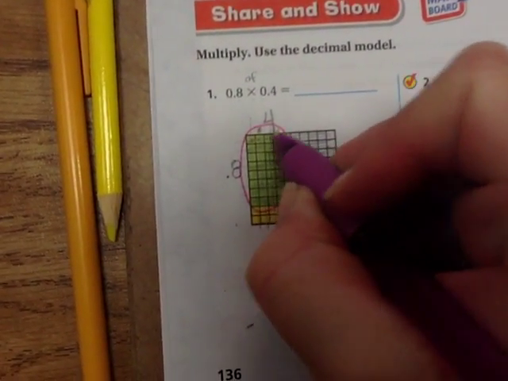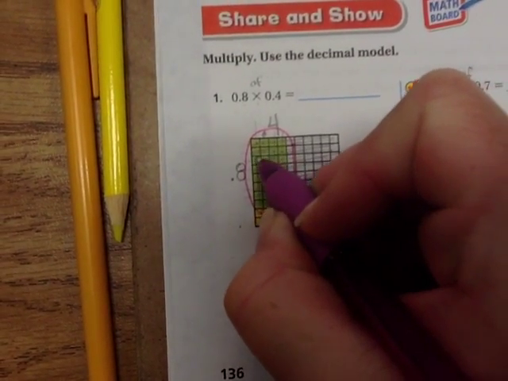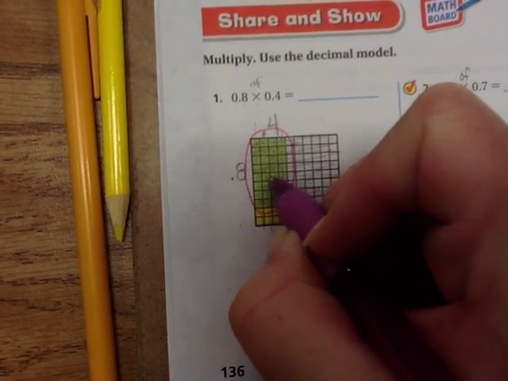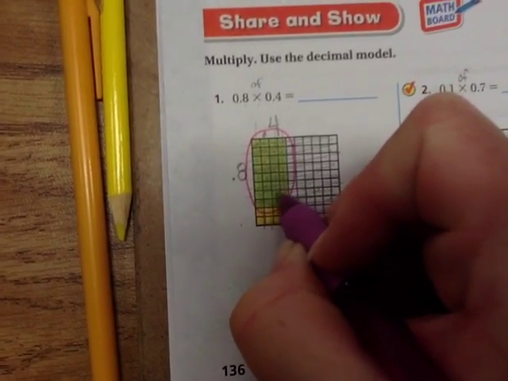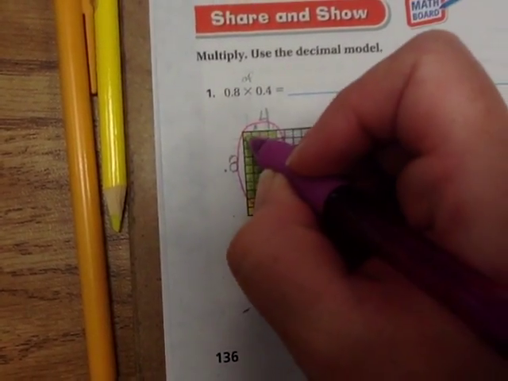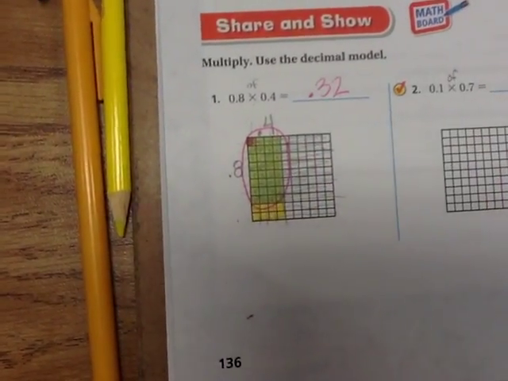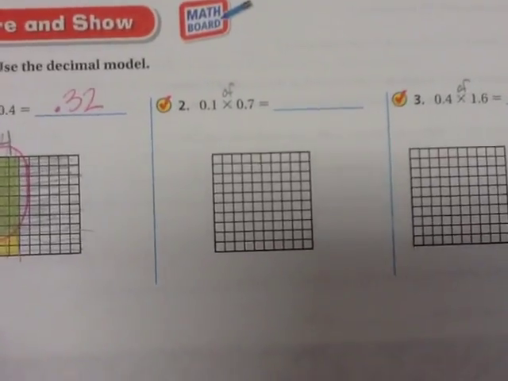So what would I do? I'm going to count. 1, 2, 3, 4, 5, 6, 7, 8, 9, 10, 11, 12, 13, 14, 15, 16, 17, 18, 19, 20, 21, 22, 23, 24, 25, 26, 27, 28, 29, 30, 31, 32. 32 what? What are those little bitty squares called? Hundredths. 32 hundredths.